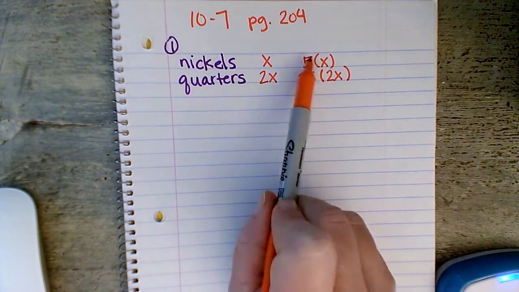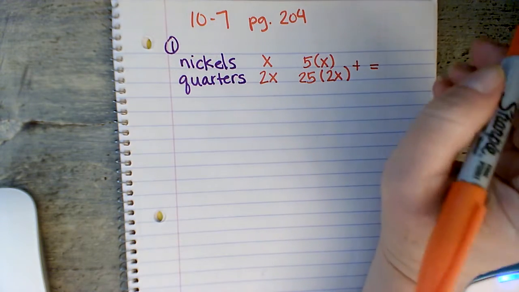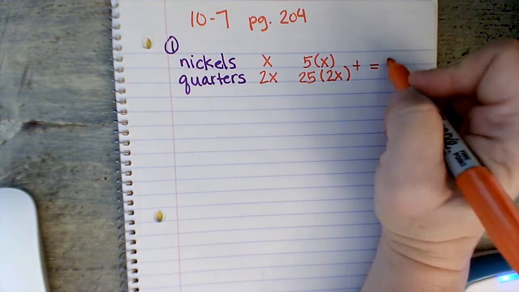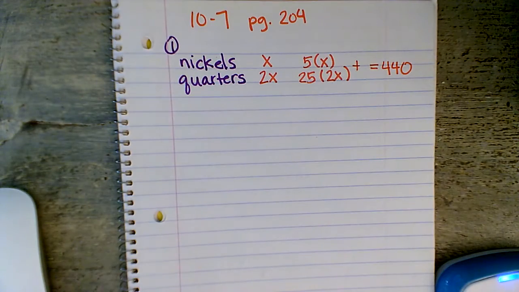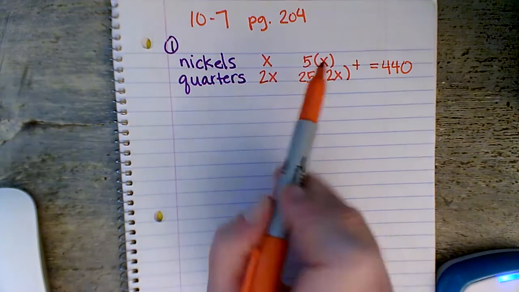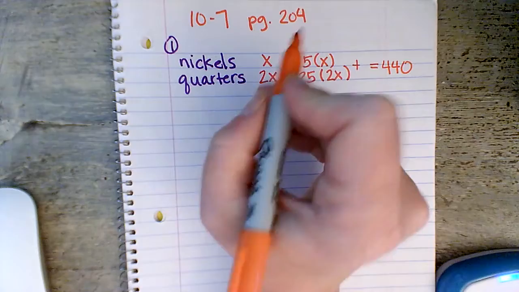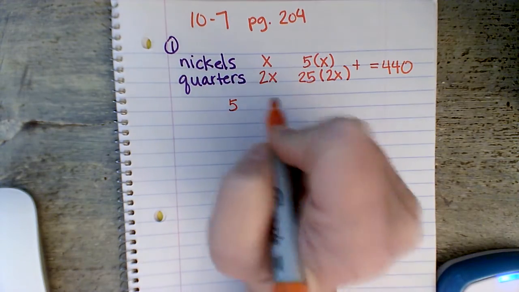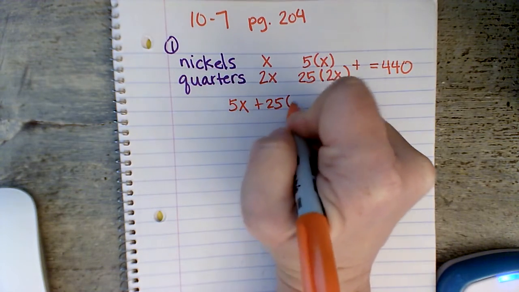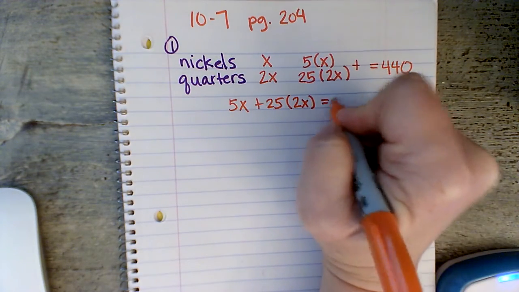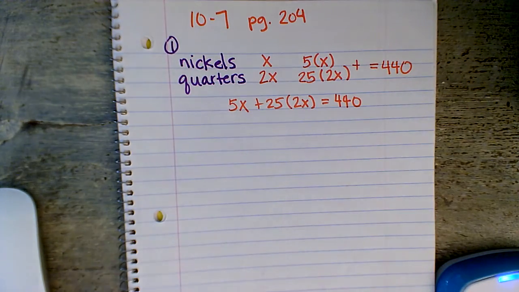Now if I take these two things and add them up, I'm going to get a total of $4.40. Like I said earlier, we're going to represent that as pennies, not dollars. So 440 pennies total, because this is 5 pennies, this is 25 pennies, and this is 440 pennies. So now 5 times X plus 25 times 2X equals 440 pennies. And I can just solve this nice little equation.